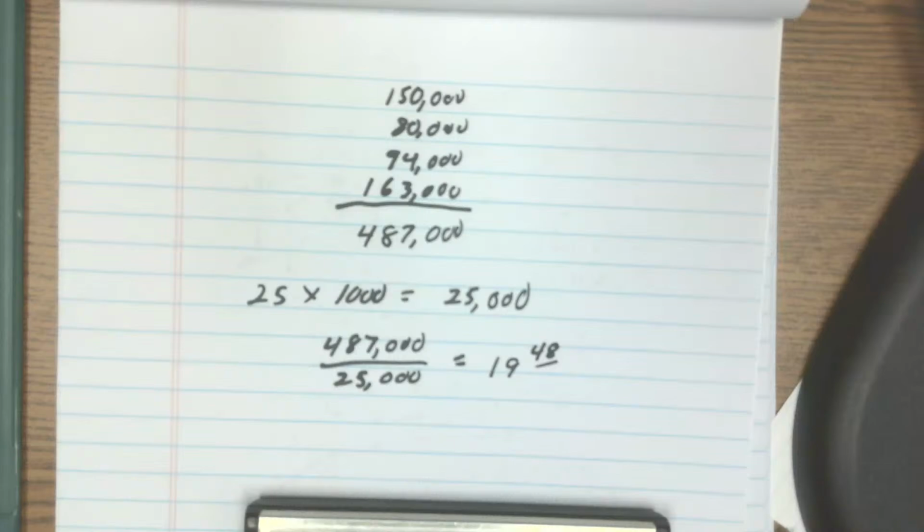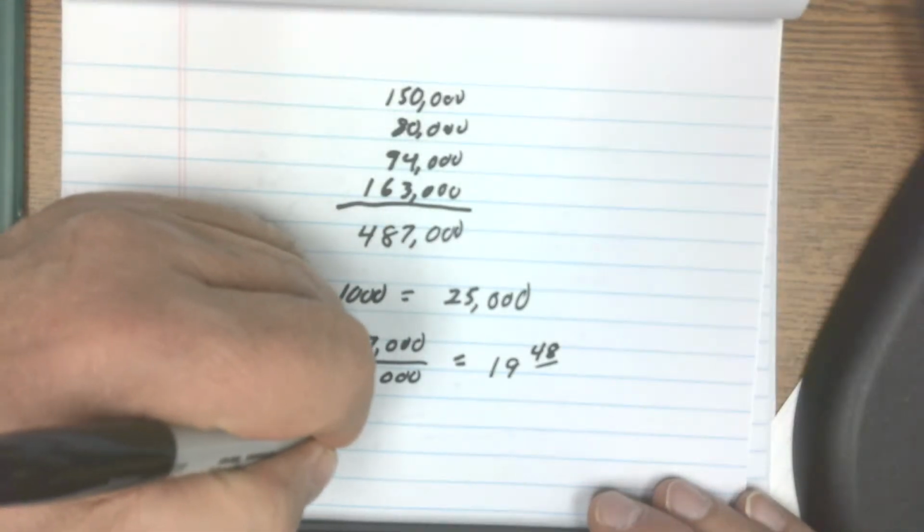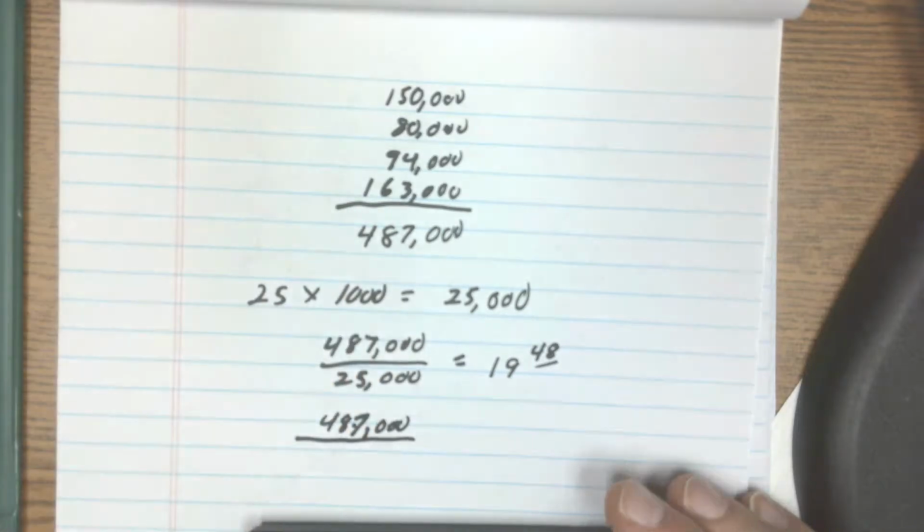If factory overhead were applied on the basis of machine hours, what would be the plant-wide rate? So we'll have the same 487,000, but now our machine hours.